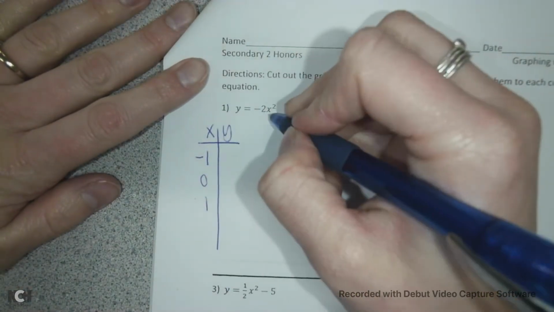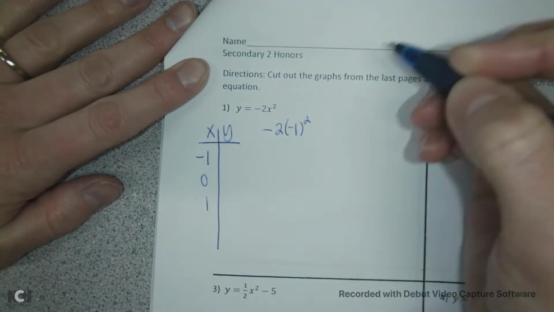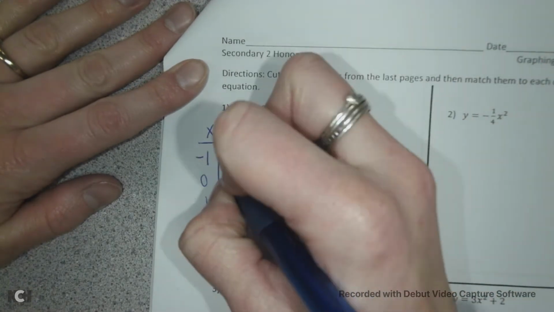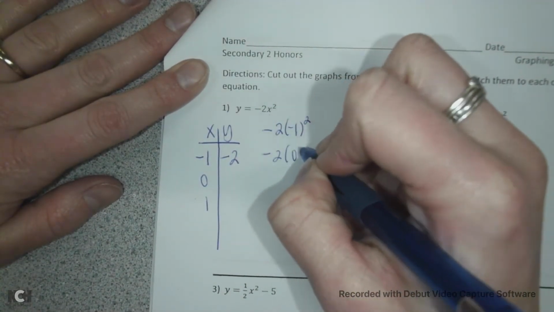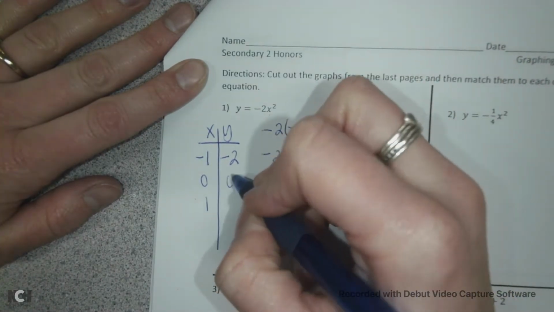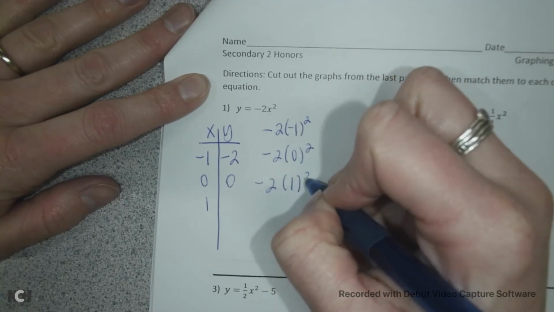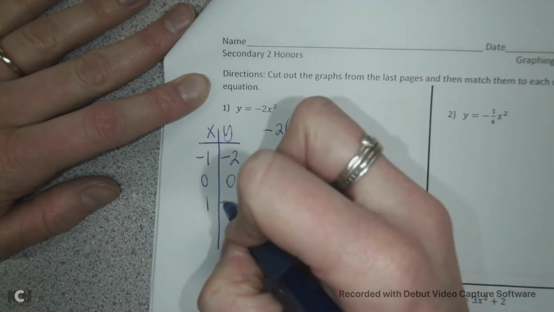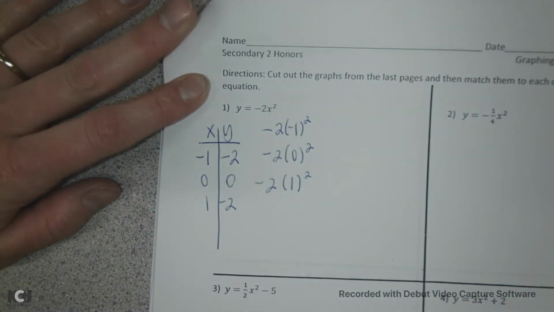So if we plug in -1 to where our x is, we have -2 times (-1) squared. (-1) squared is 1. 1 times -2 is -2. Then if I plug in 0, -2 times 0 squared, well, that's going to be 0. And then if I plug in +1, 1 squared is 1, times -2 is -2. Okay, so I have some nice ordered pairs that will probably fit on my graph.